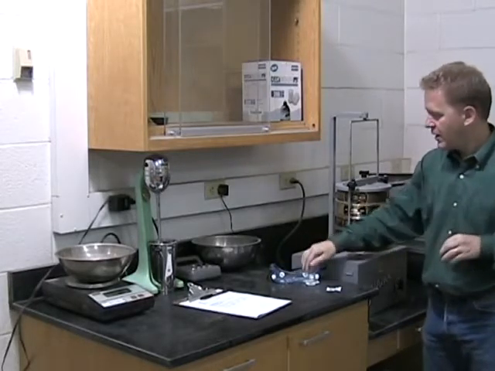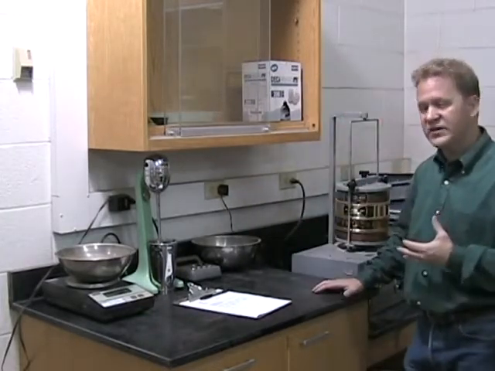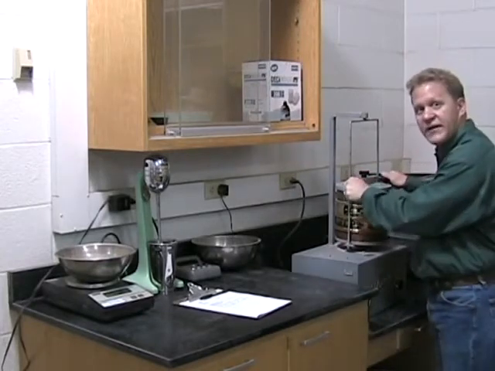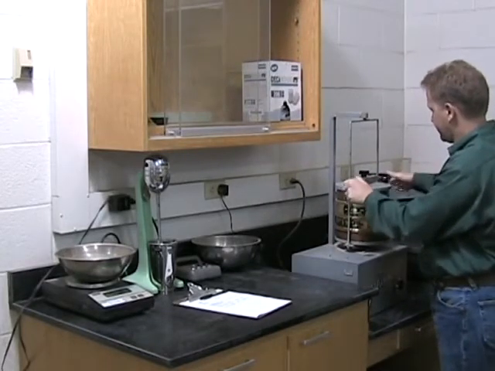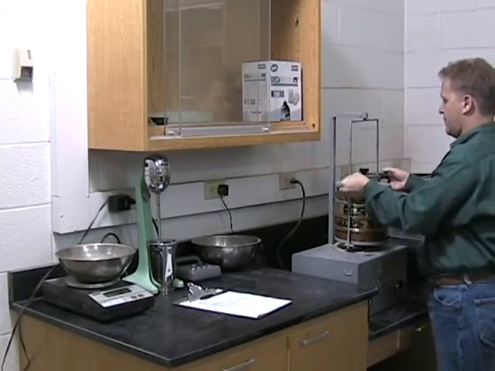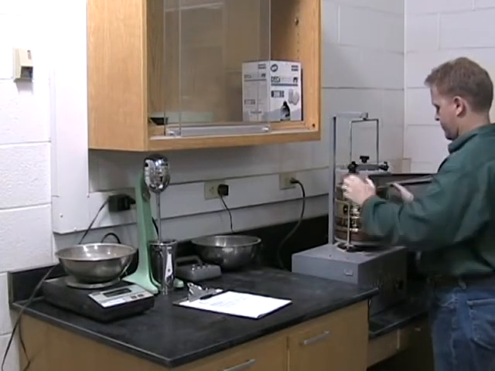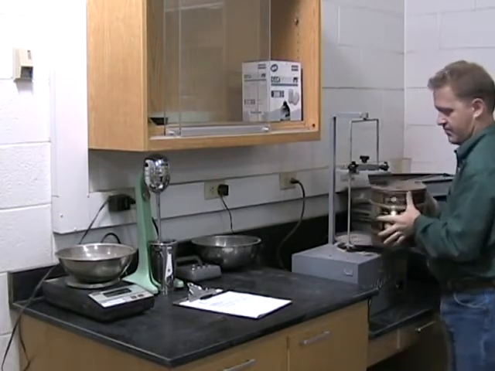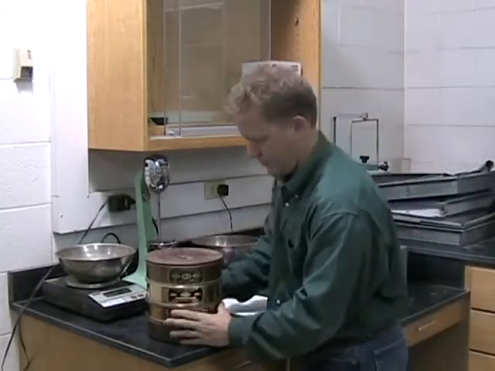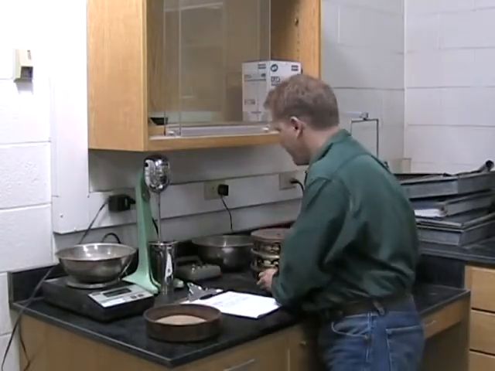Okay. Now that we've shaken our material for 5 minutes, we're going to obtain the mass of each fraction within the stack of sieves. Now the first thing we do is we obtain the net mass of the material that passed the number 40 sieve.